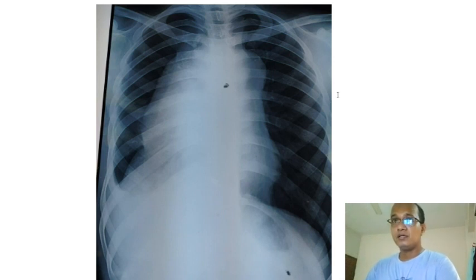So hope you have made your diagnosis. Now describe. This is an X-ray chest PA view showing the trachea is central in position and both lung fields are quite normal, no bony deformity, no soft tissue abnormalities seen.